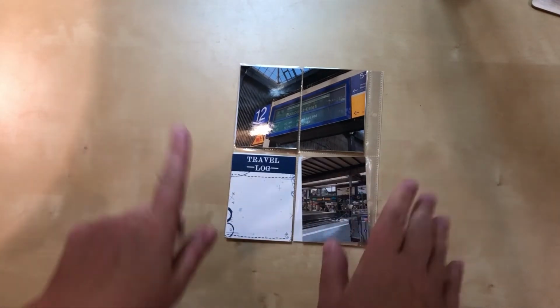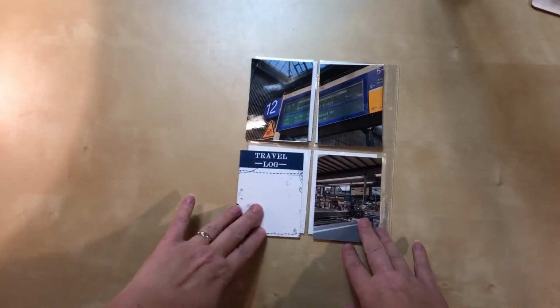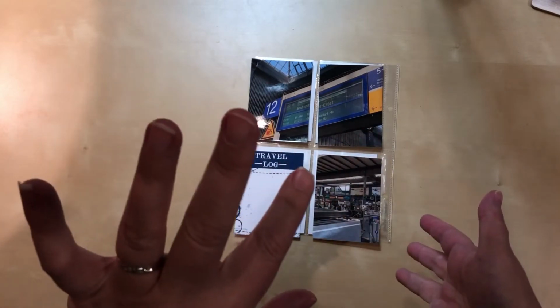I am doing my Munich series. So I have another 6x8 pocket page layout here. This is a single page. But before I start the page, here's an interesting thing about how I'm trying to scrap this vacation.